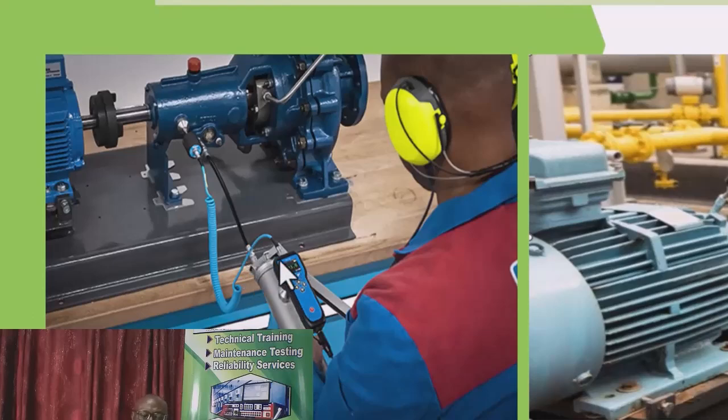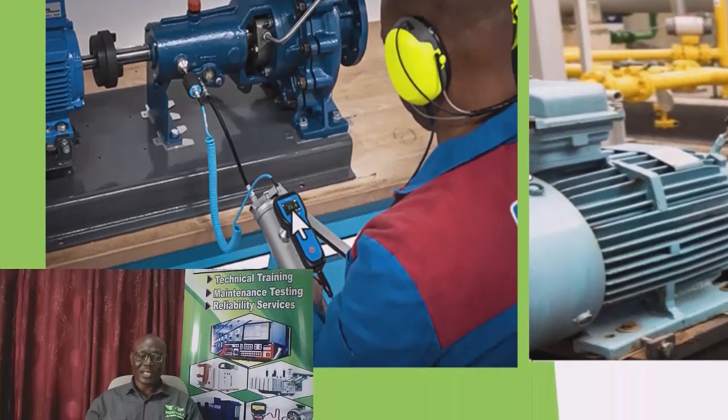So this is how you deploy the ultrasonic measurement device. This is the one where you look at the ultrasound level, the decibel level. You look at the decibel level as you are greasing. This is the greasing gun. As the technician is applying the grease, he is viewing the ultrasonic signal level. So the moment the signal level comes down, that becomes the right greasing point to stop.